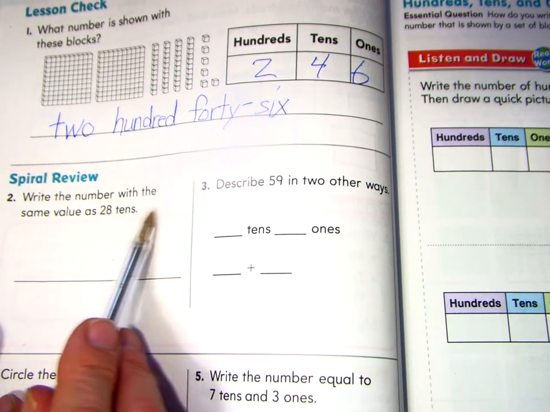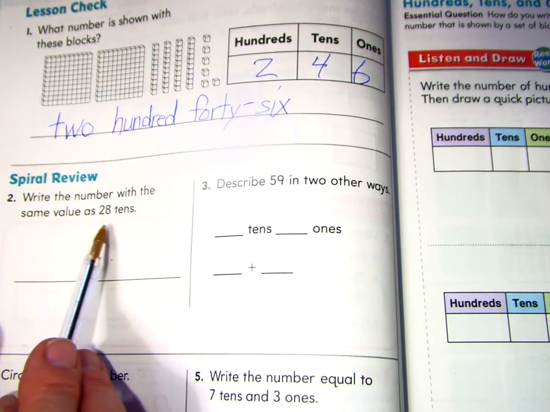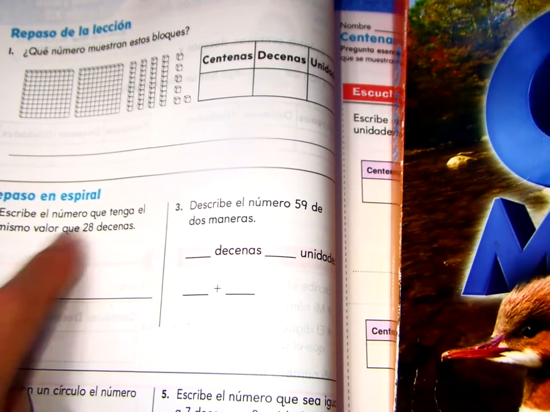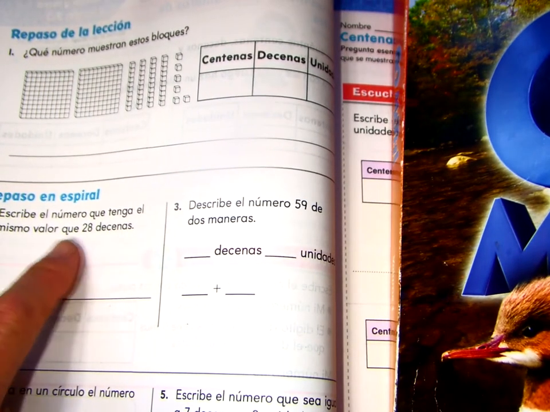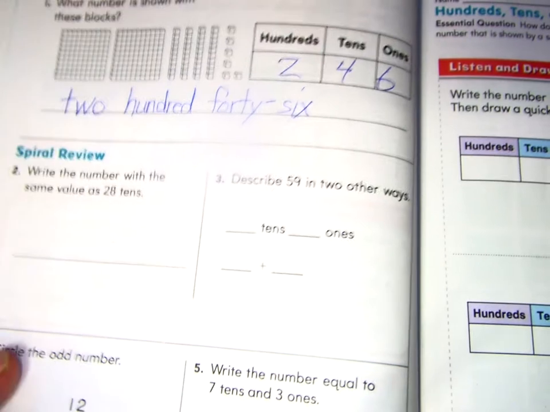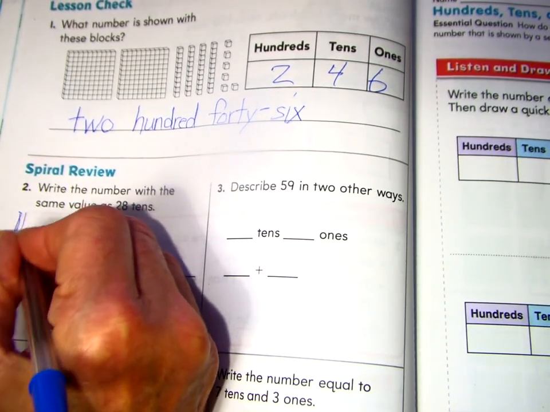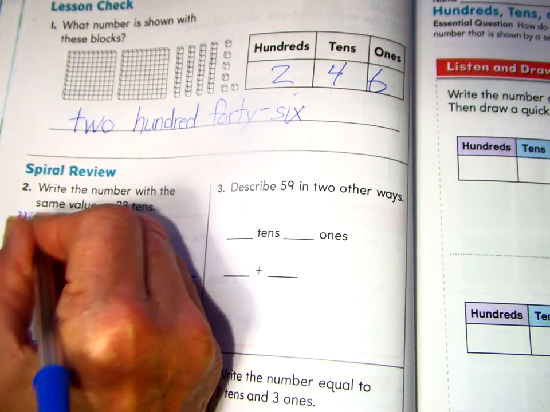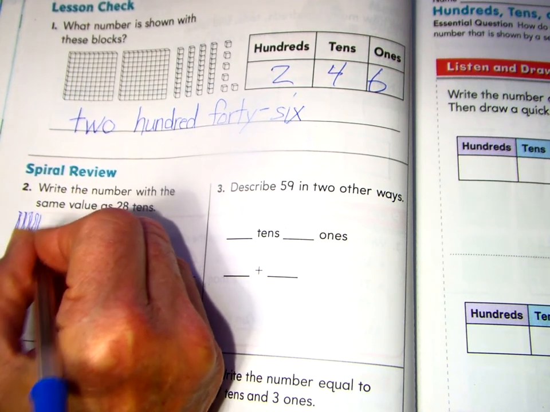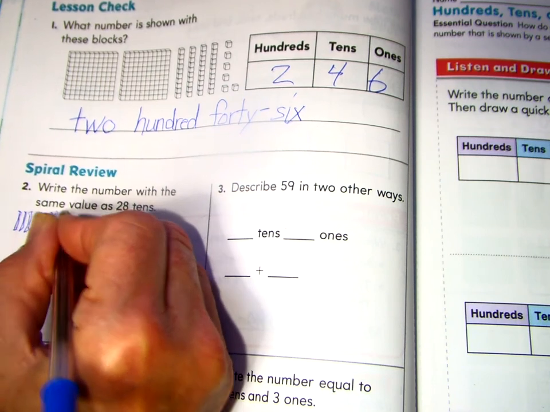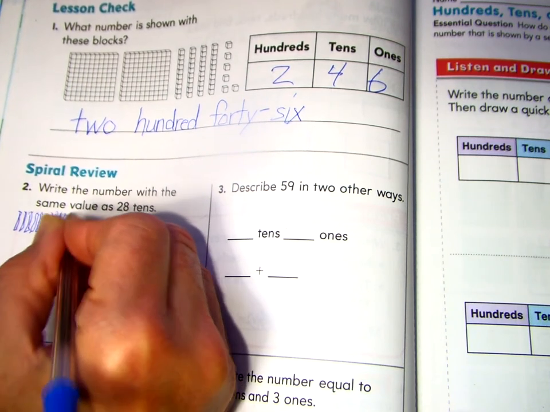Write the number with the same value as 28 tens. Escribe el número que tenga el mismo valor como 28 decenas. Well, if you did a picture and you made 28 tens, you go 1, 2. These are tens, right? Long, skinny ones. There's 5, 6, 7, 8, 9, 10.